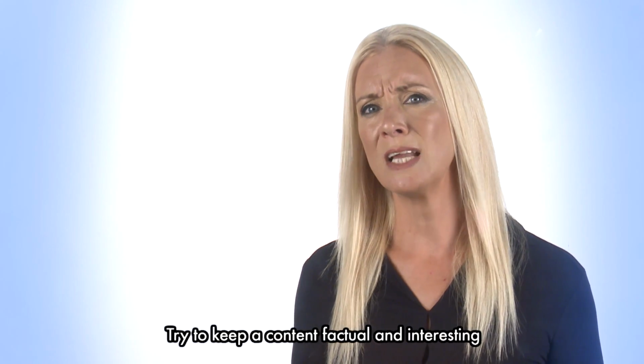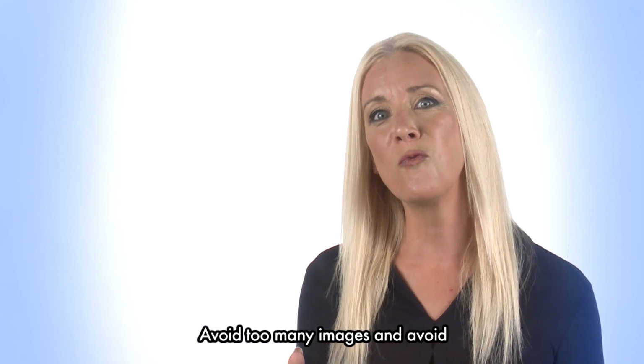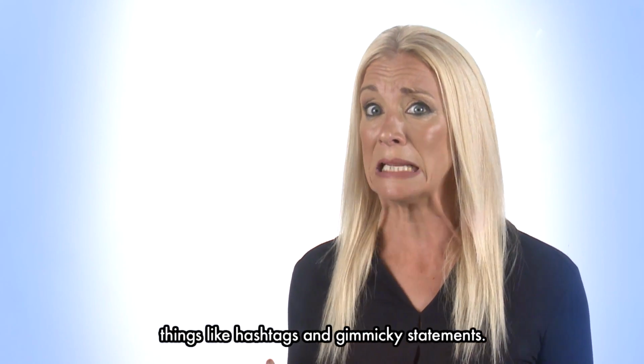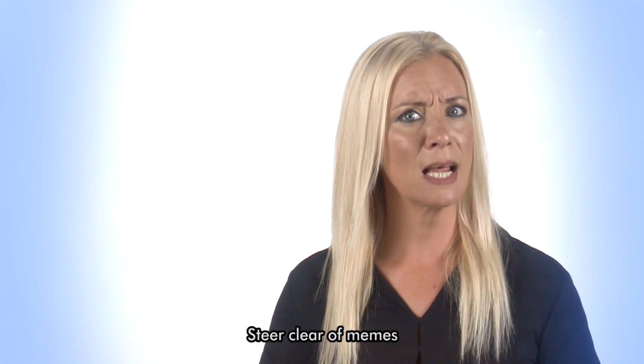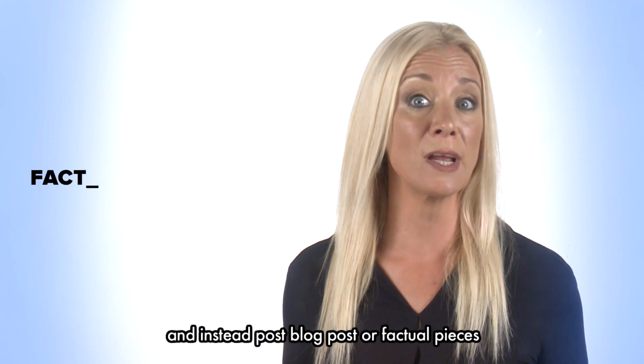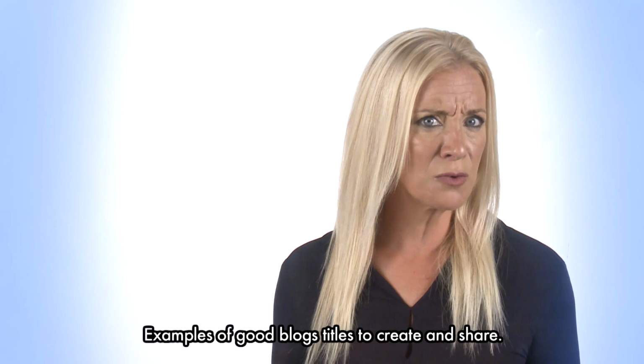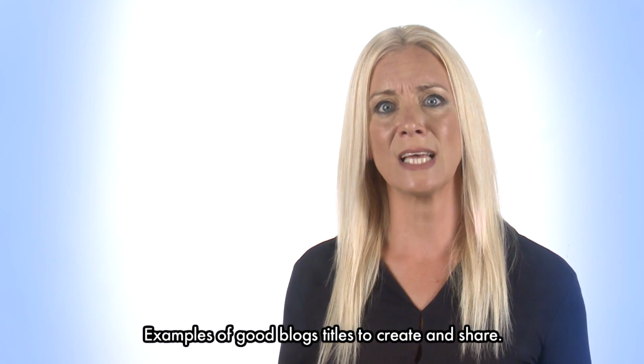Try to keep content factual and interesting with a professional tone. Avoid too many images and avoid things like hashtags and gimmicky statements. Steer clear of memes and instead post blog posts or factual pieces that are relevant to your business. Examples of good blog titles to create and share.